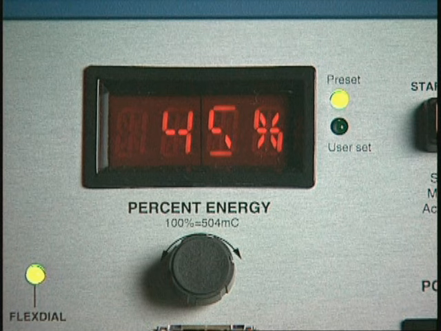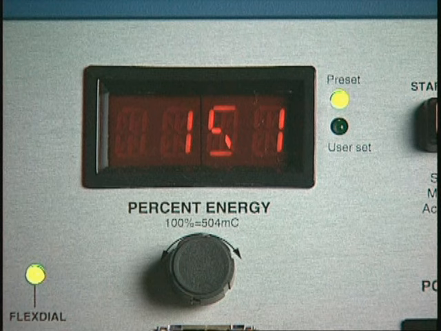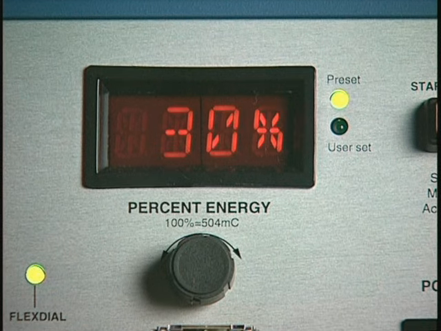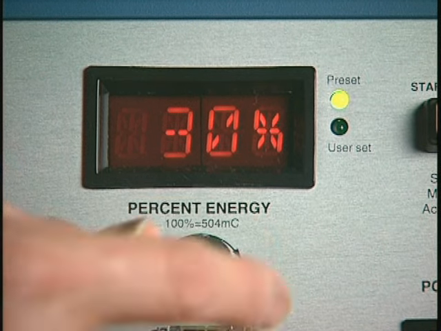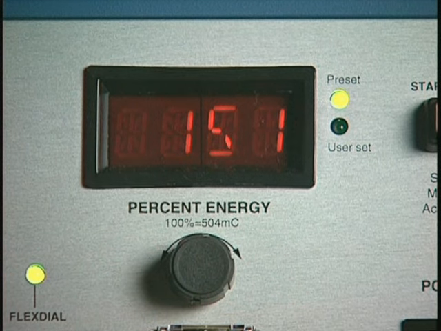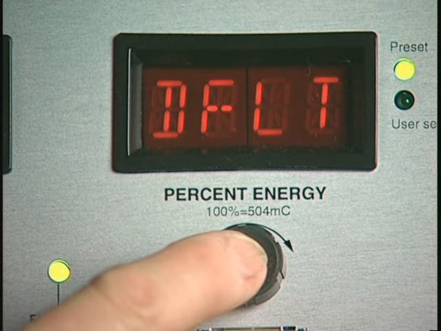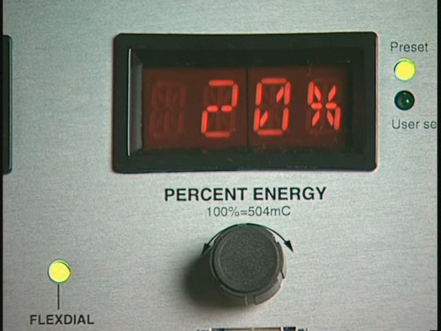Set the stimulus dose by rotating the percent energy dial until the desired setting is displayed. A brief display then appears of the corresponding charge in millicoulombs, followed by a return to the percent energy display. To display the charge again, briefly rotate the percent energy dial in either direction and back to the desired setting. Press the percent energy dial at any time to display a brief reminder of the flex dial stimulus program currently in effect. Release the dial to return to the percent energy display.